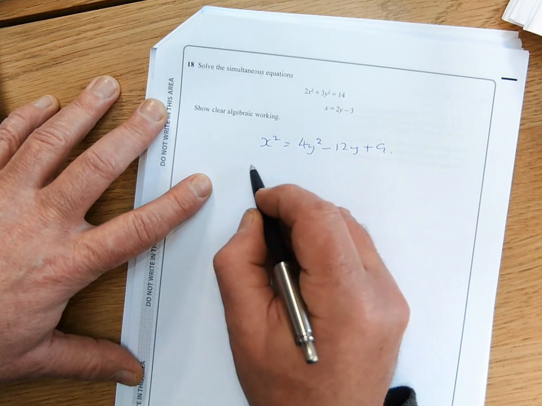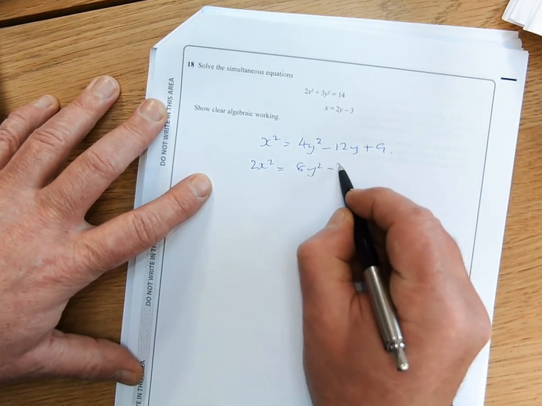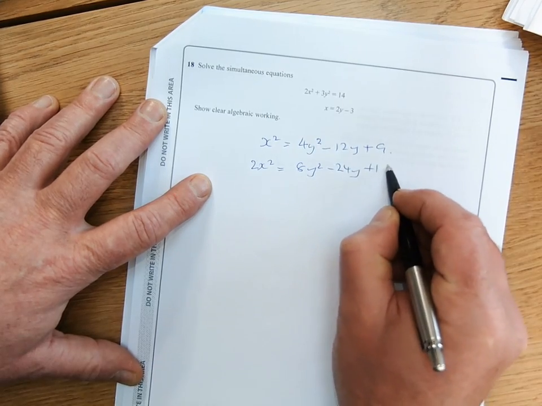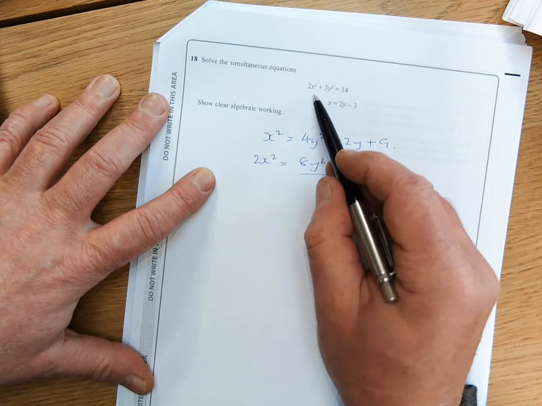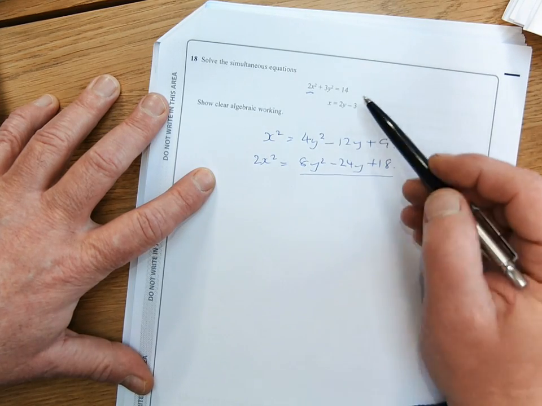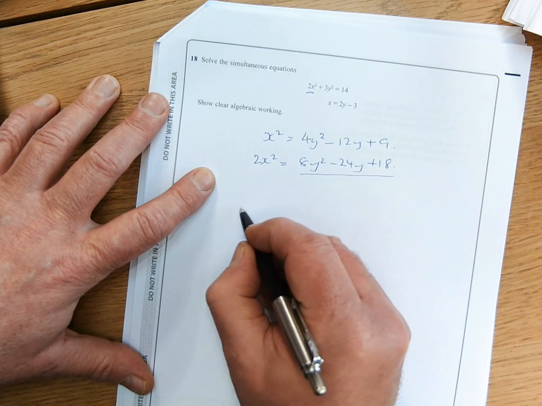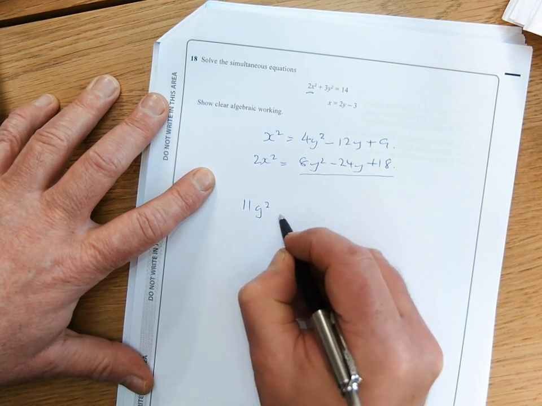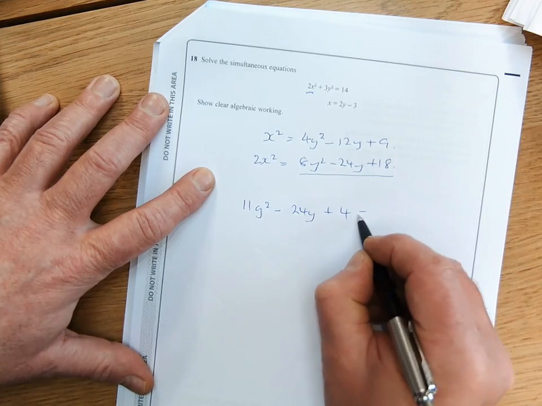Now I'm substituting for 2x, so I'll just double this here. Now I'm going to substitute that into this, and the only thing is I've got another 3y squared. 3y squared plus 8y squared is 11y squared minus 24y plus 4 equals 0.